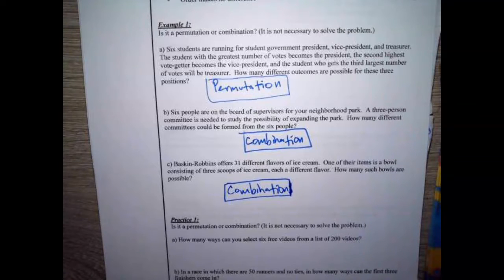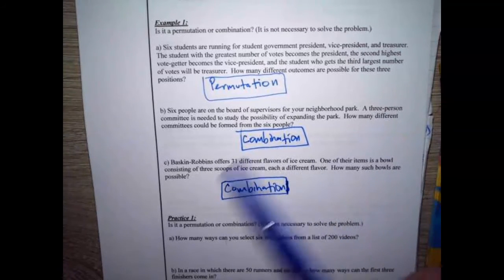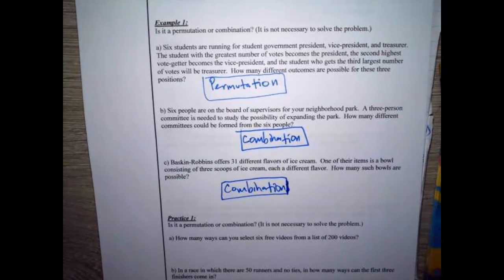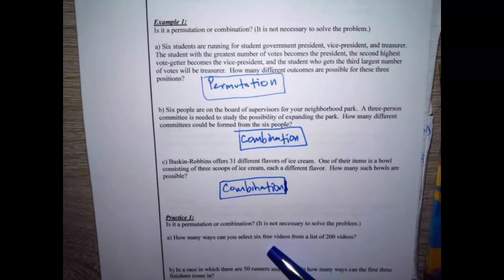It doesn't matter if I go chocolate, vanilla, strawberry, vanilla, chocolate, strawberry, strawberry, chocolate, vanilla. Any 3 flavors, as long as it's those 3, it won't matter what order. So again, combination.